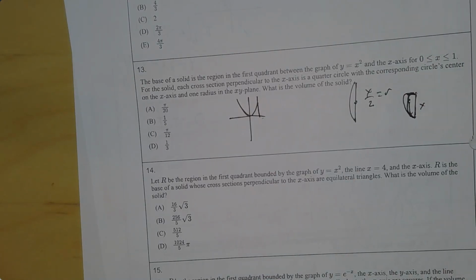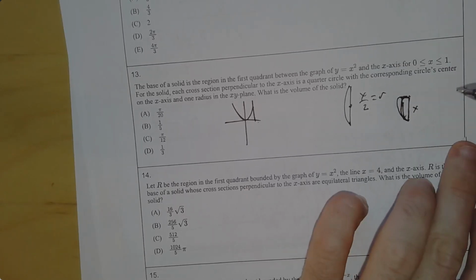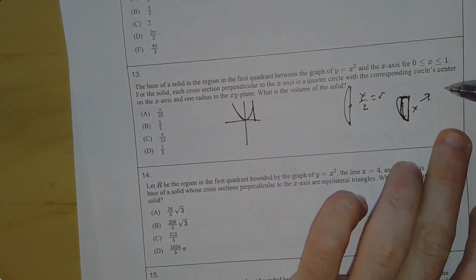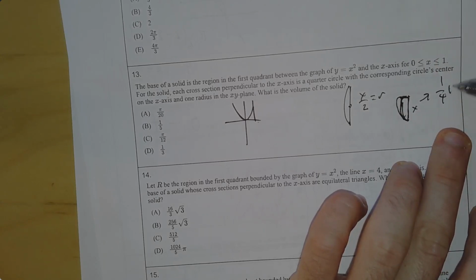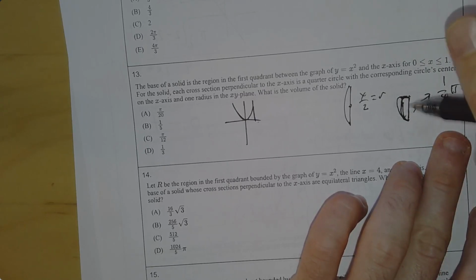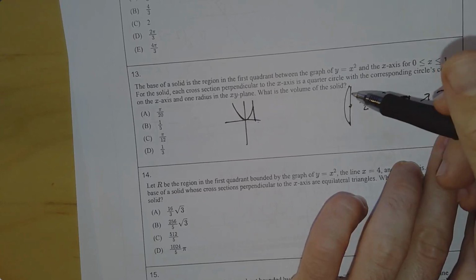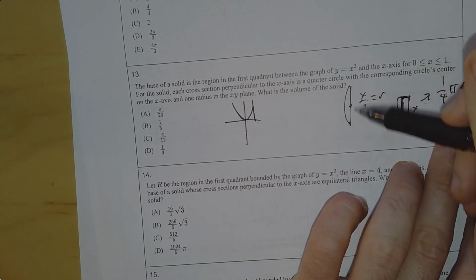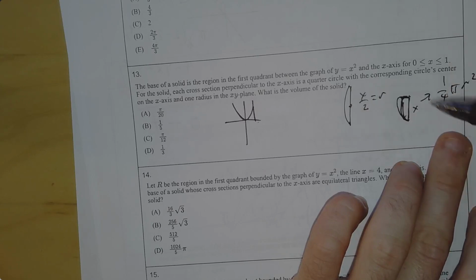So you don't need to divide it by 2 again. If you think about it, the area of this section is 1 over 4 pi r squared, a quarter of a circle. But the r is just x, because I'm not drawing a full semicircle that needs to divide that x by 2. It's already a quarter circle, which is half of this.